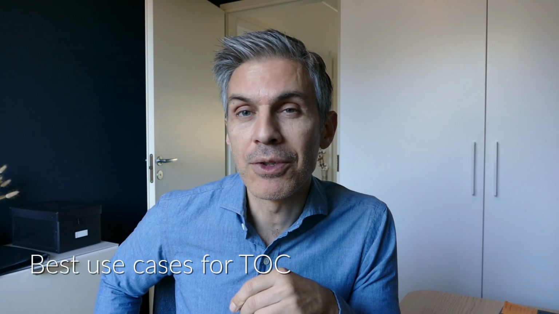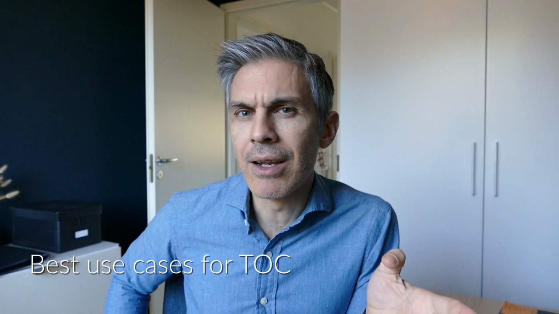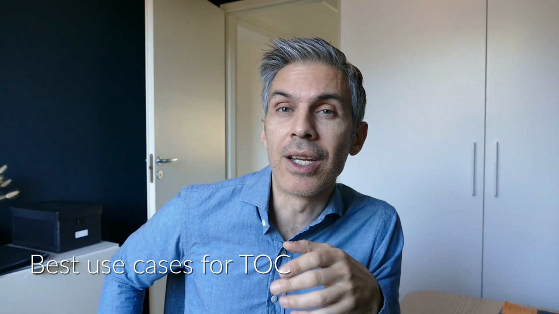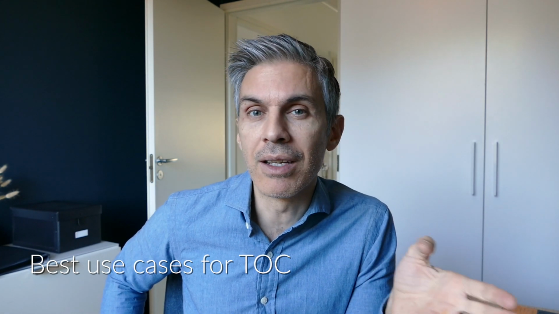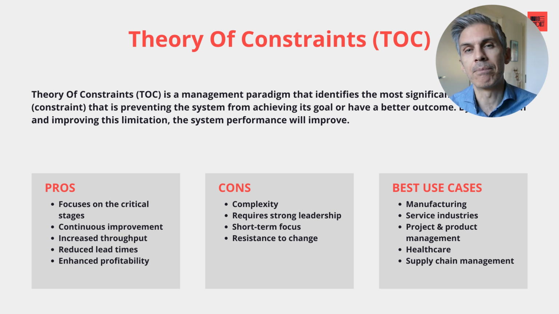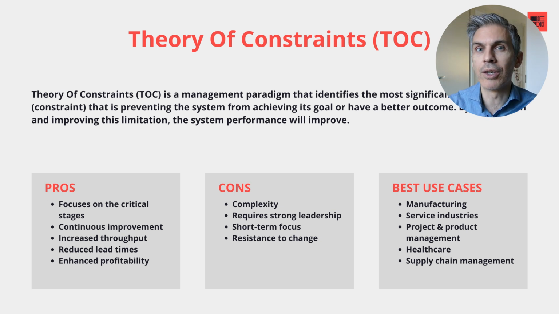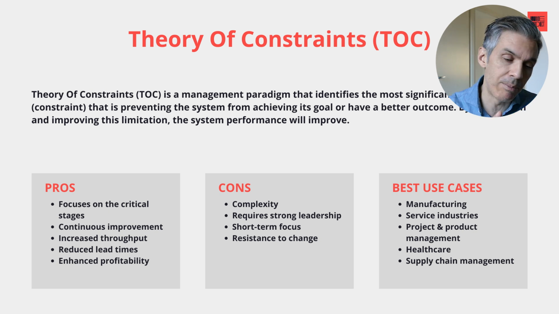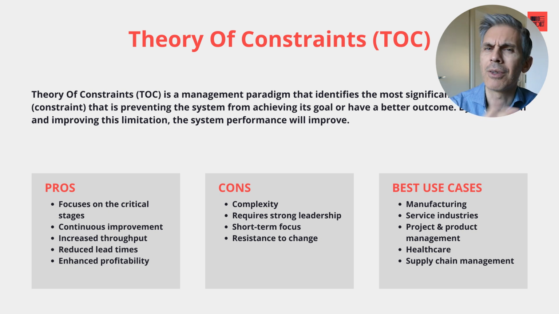So now let's go through some of the best use cases for theory of constraints. TOC has been applied over the years very successfully in many different use cases. One of the first ones that you can imagine is manufacturing. In manufacturing, you usually have a process line where you are producing different types of objects. These products can be, for example, cars, robots, or whatnot, production lines that you see in manufacturers.